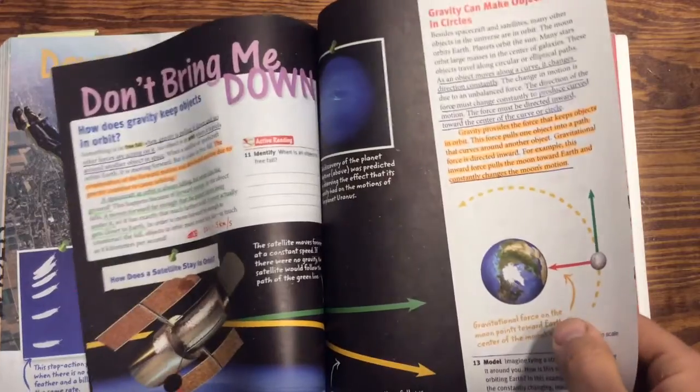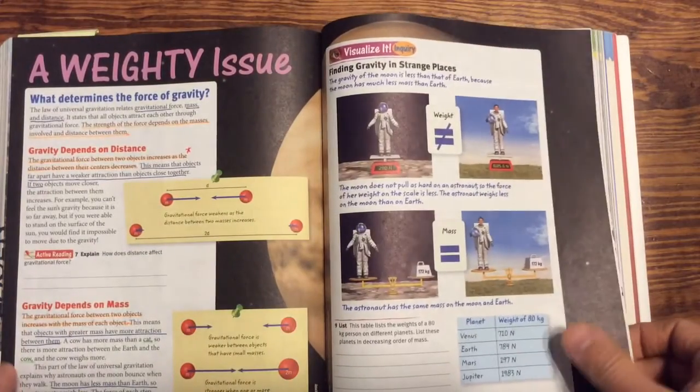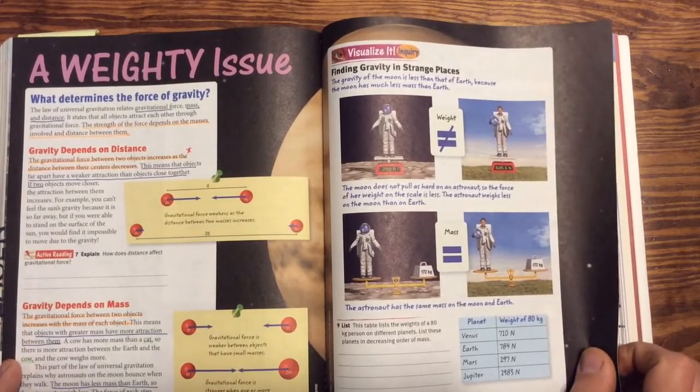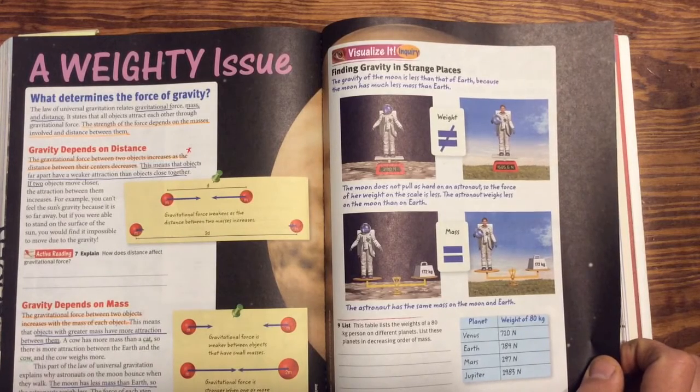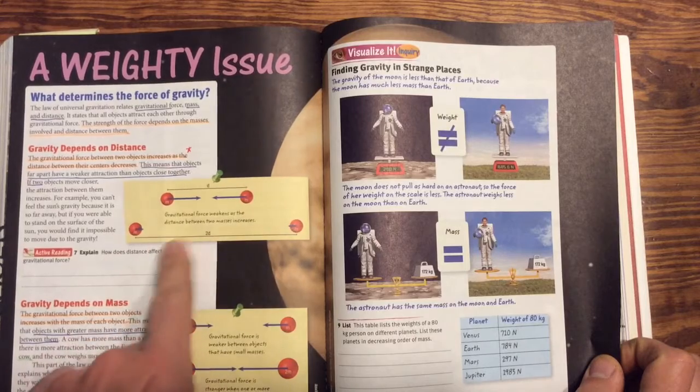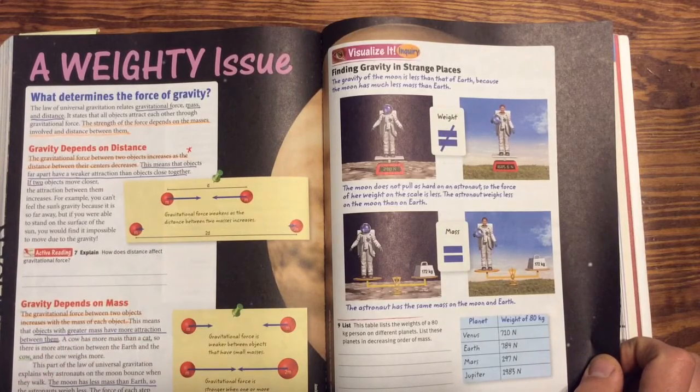Page 426 is where we could find this, and here it gives a couple of different examples. It also talks here about the distances.